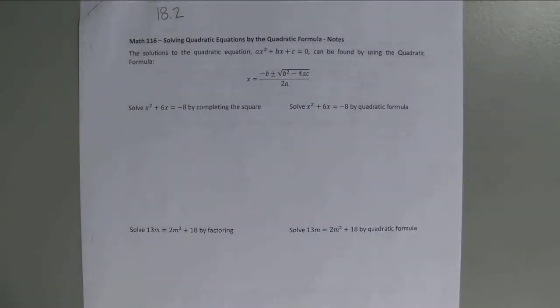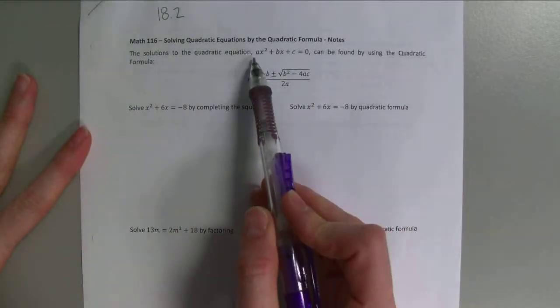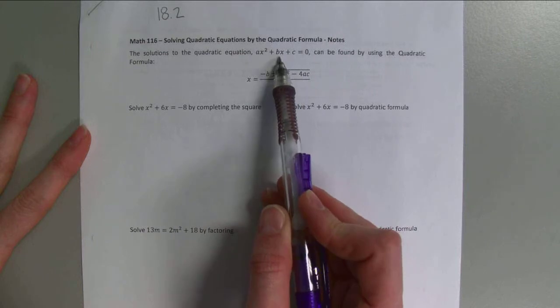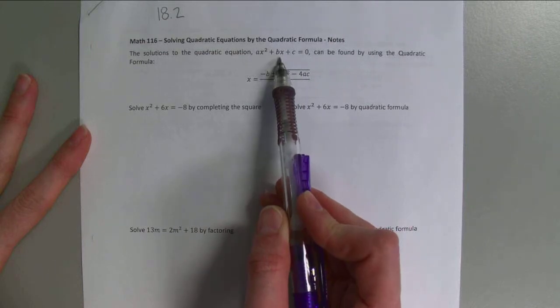On Monday, we learned about completing the square. And with completing the square, we were able to take a quadratic equation, make it a perfect square trinomial, so we could just take the square root of both sides and solve. Well, what someone did, and I can prove this to you after we do our notes, is take the generic form of a quadratic, complete the square generically, and solve for x.